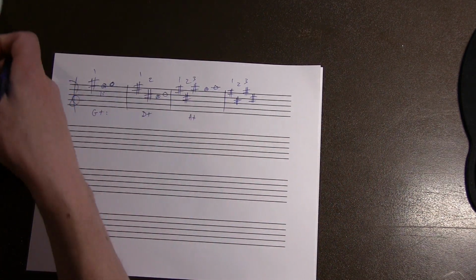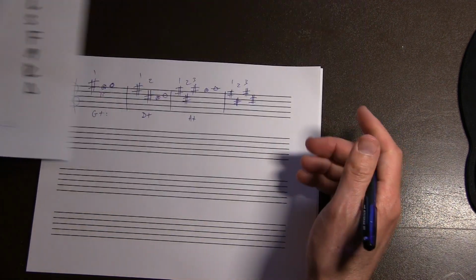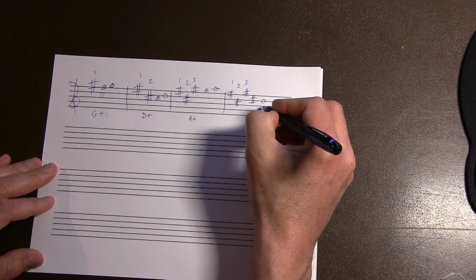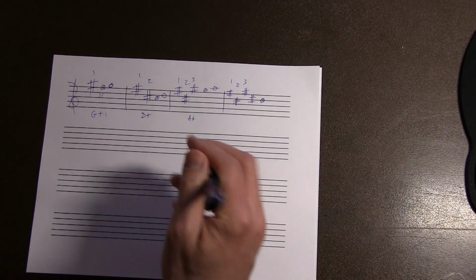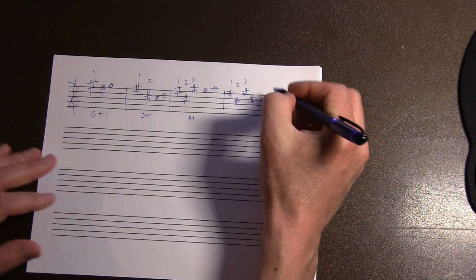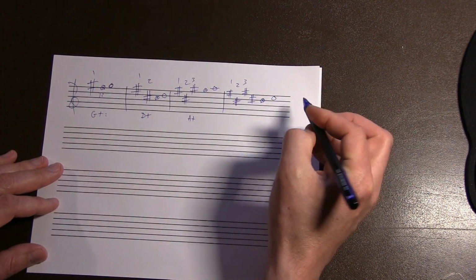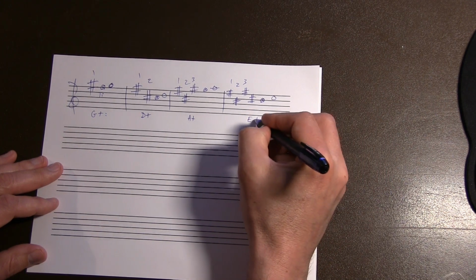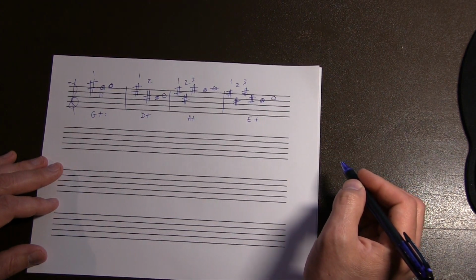What's my rule for sharps? The last sharp is Ti. That means that sharp is the last one. That is Ti. I'm going to go up 1 from Ti to find Do, because Do, Re, Mi, Fa, Sol, La, Ti, Do, okay? So Do is 1 above, okay? That's the 4th space, F, A, C, E. That's the key of E major. So far, so good?